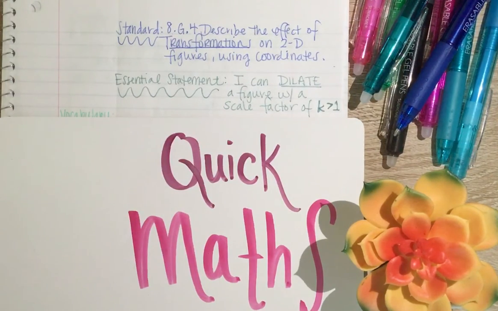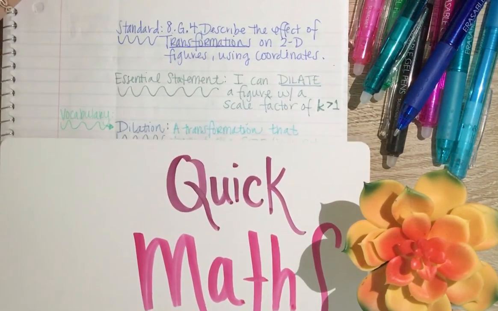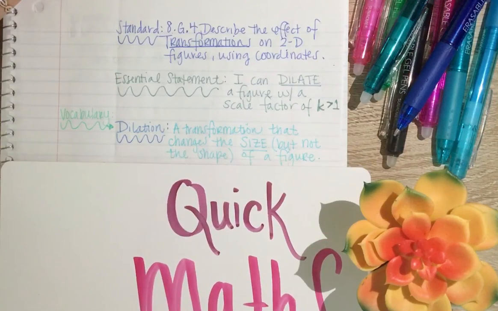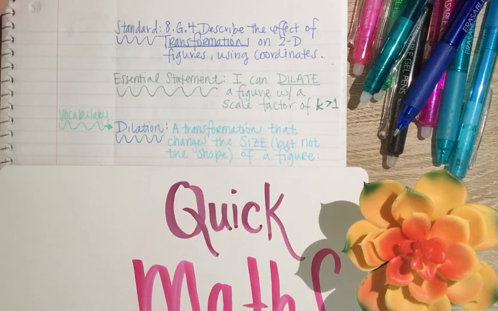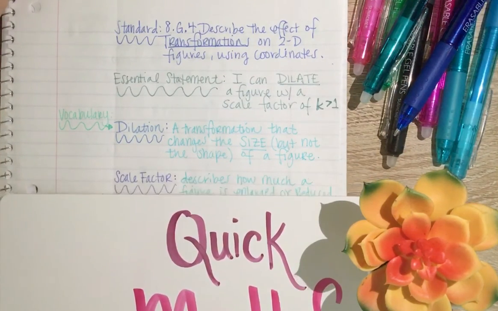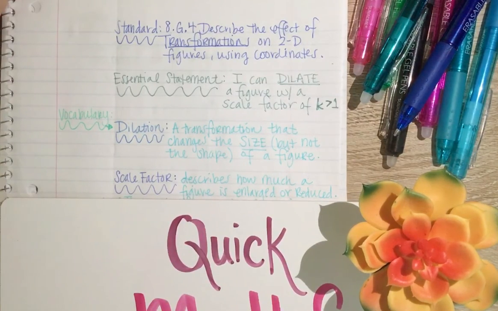So the first vocabulary word that we have is, what is a dilation? It is a transformation that changes the size but not the shape of a figure. So your figure will get bigger or smaller depending on the scale factor, but it will not change the shape of the figure. So next, obviously we're like, well, what's a scale factor? If I'm going to be using it, what is it?